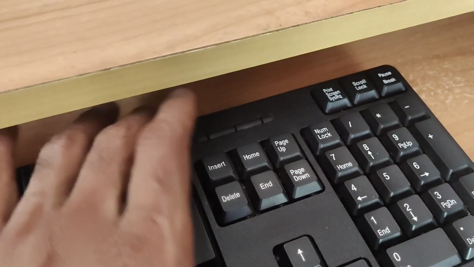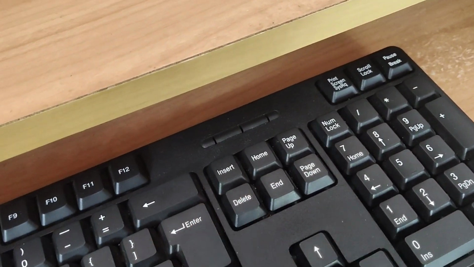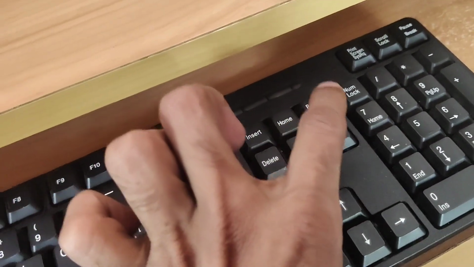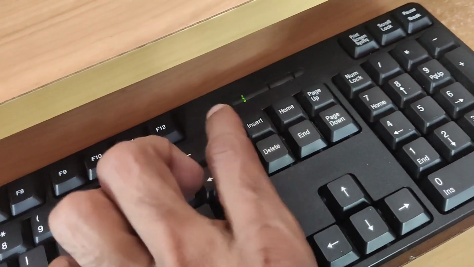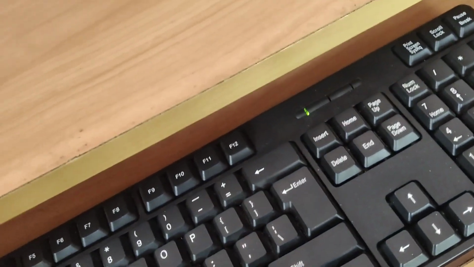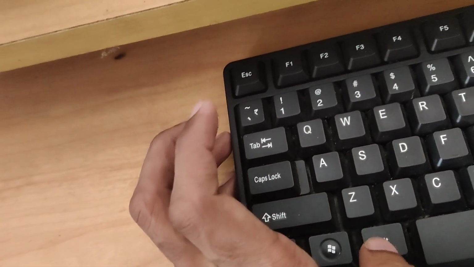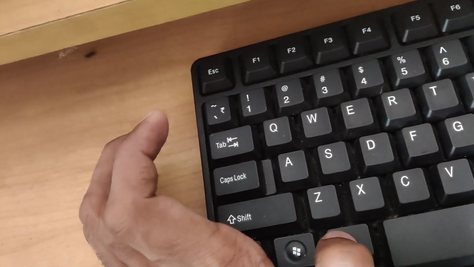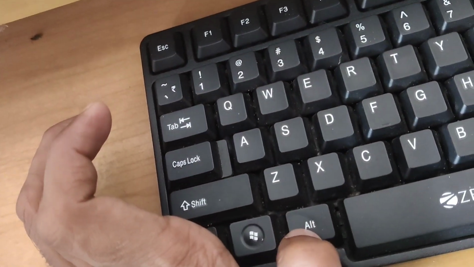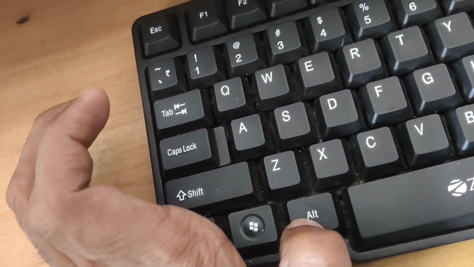So in your Windows computer keyboard, if your Num Lock is off, you must turn on the Num Lock. Now we have enabled the Num Lock. Now you can see an Alt key on the left side of the space bar. You must press and hold this Alt key. Don't remove your finger from this Alt key.